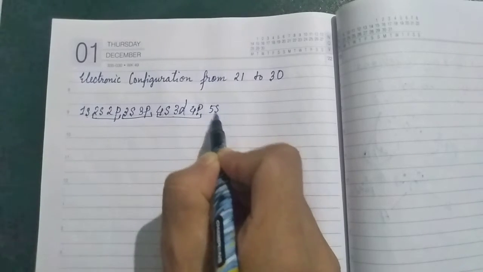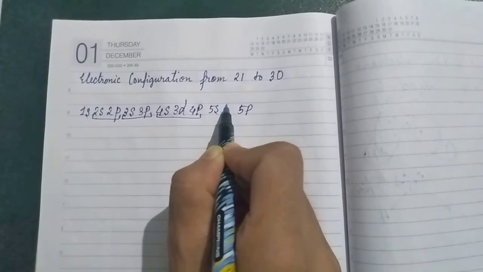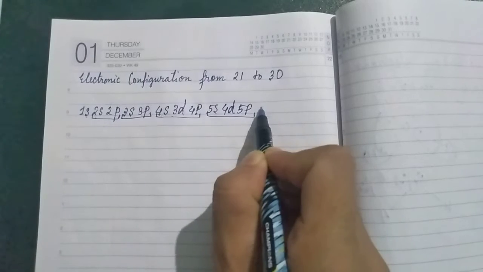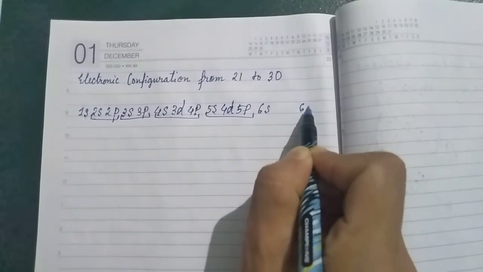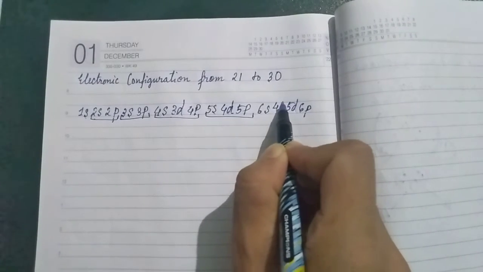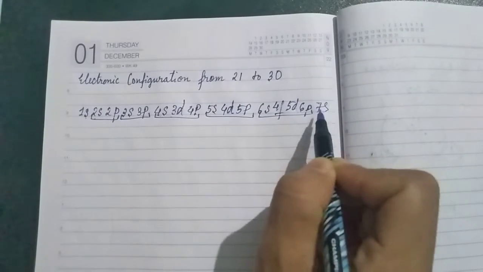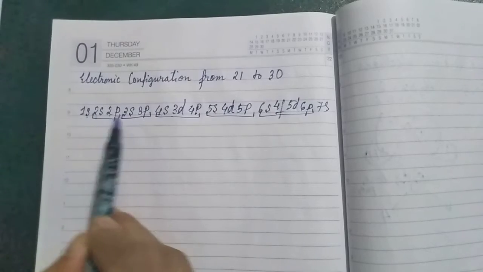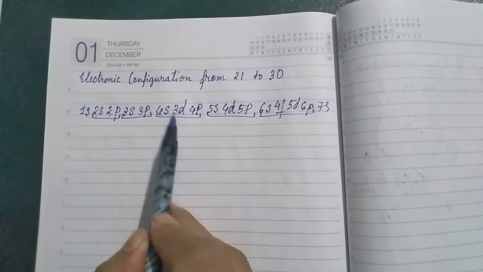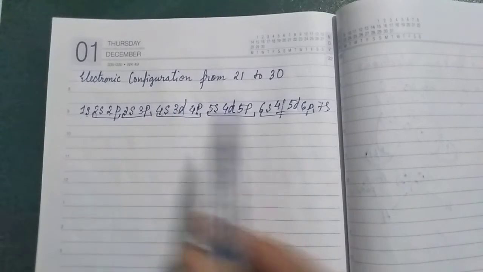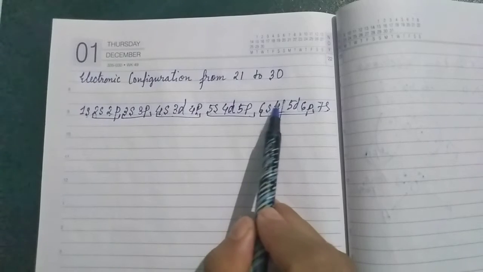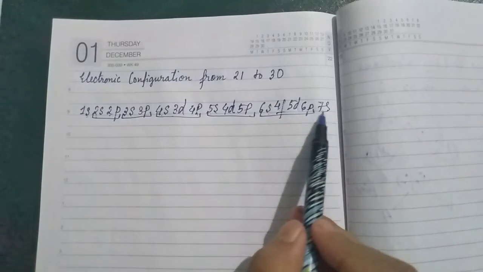In the same way, 5s, 5p, and 4d in between. Then we go with 6s, 6p, with a gap here, where 5d will come, and one more orbital, 4f, then comes 7s. So 1s, 2s, 2p, 3s, 3p, 4s, 4p. When we start from 4s, keep a gap where the 3d orbital will be filled. 5s, 5p with 4d in between; 6s, 6p with 4f and 5d in between them; and 7s.